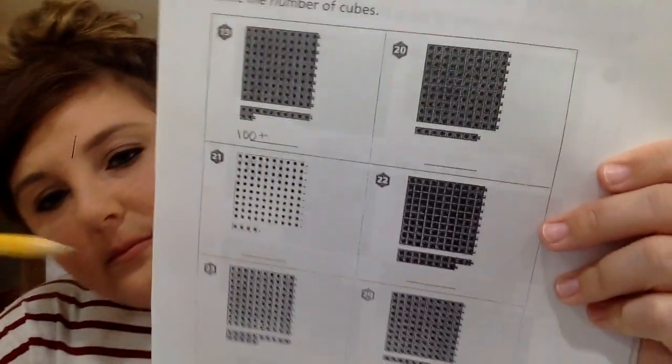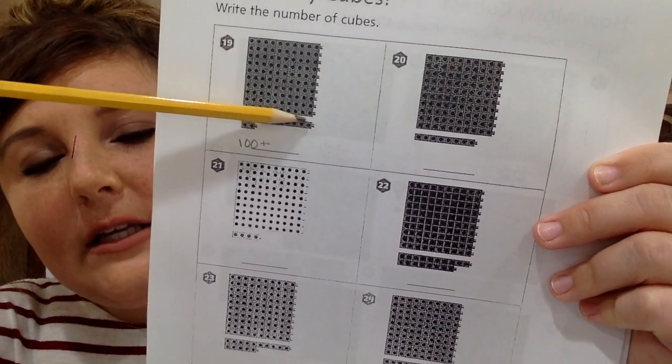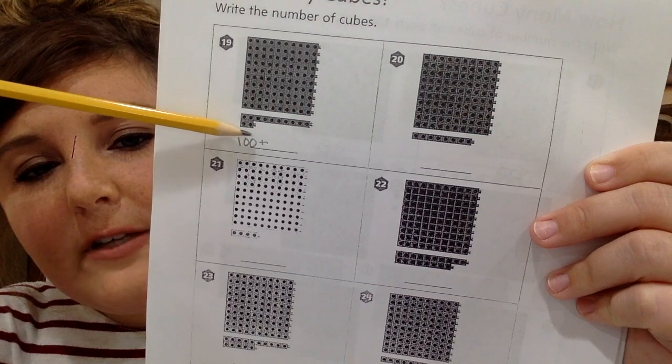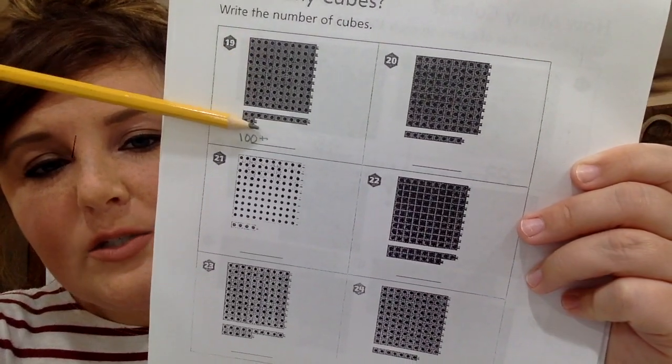But then I still have to add these down here. So I see, okay, I have another row of 10, and then I'm going to count on 11, 12. So if this is 100 up here, and this is 12 down here, I'm going to put that. That would give me what number?